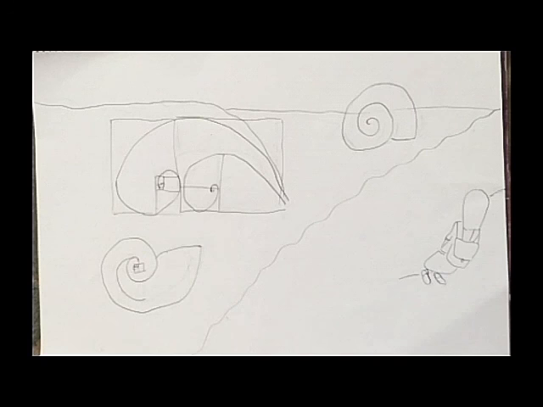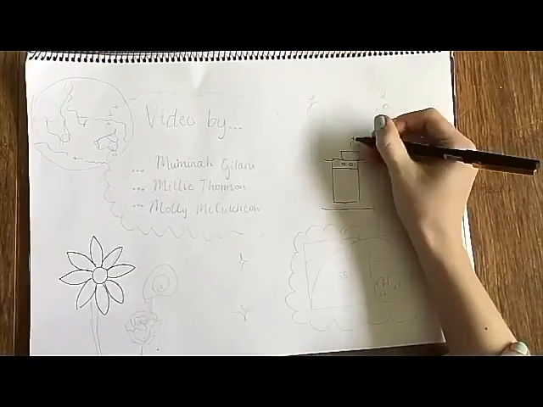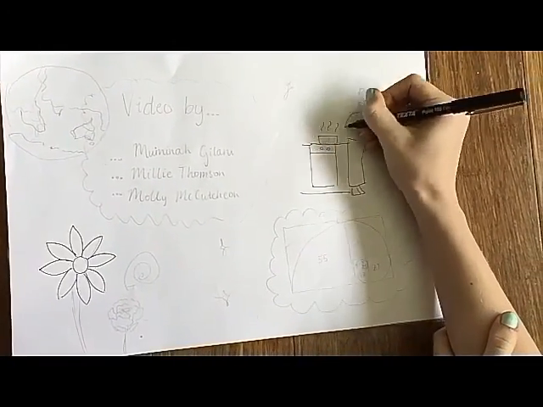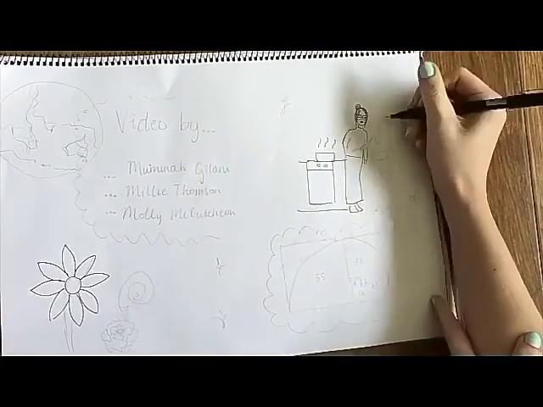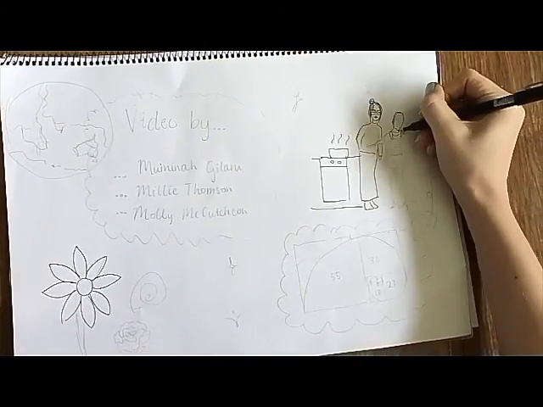Then there's the hermit crab. Its shell too forms a perfect Fibonacci spiral. As you can now see, Fibonacci can affect many aspects of our lives. It can be seen throughout our whole world, particularly evident in nature.